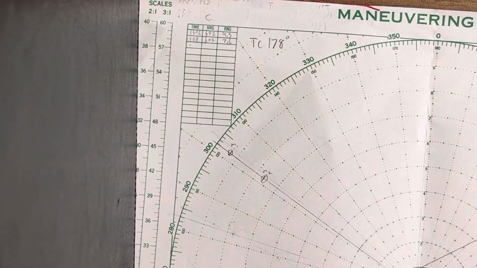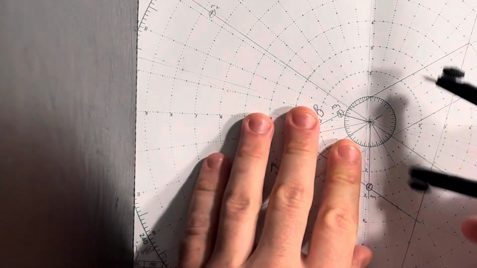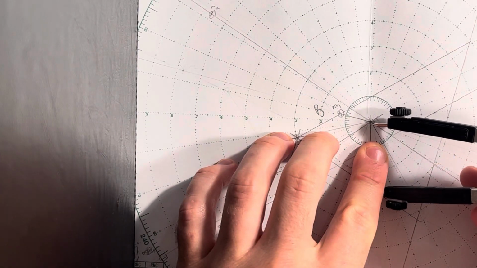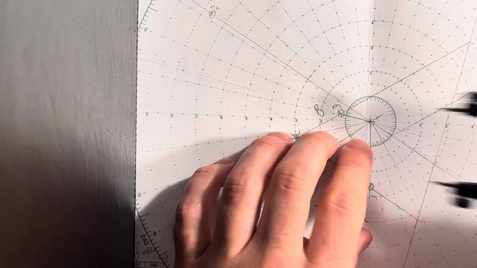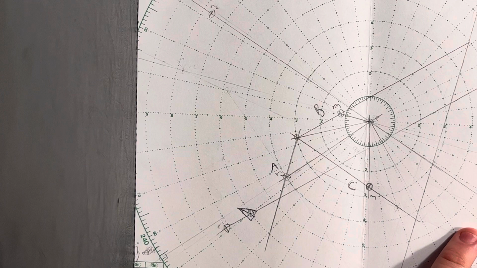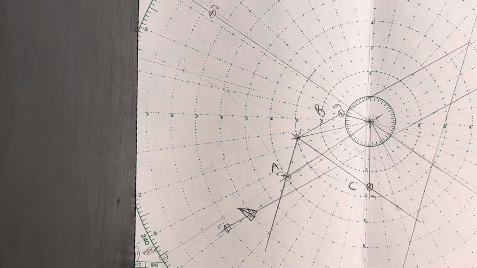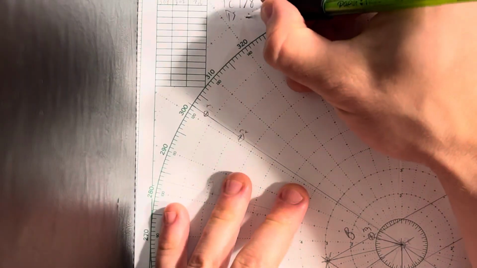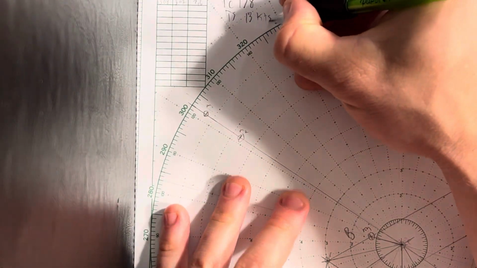And its speed here is that. Comes out to 18. Or no, sorry, 13. True speed of 13 knots.